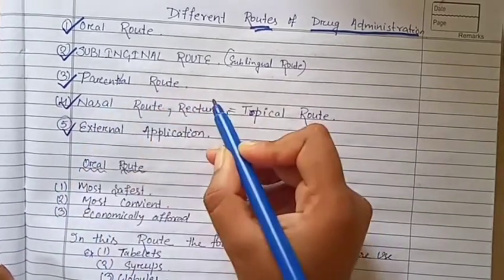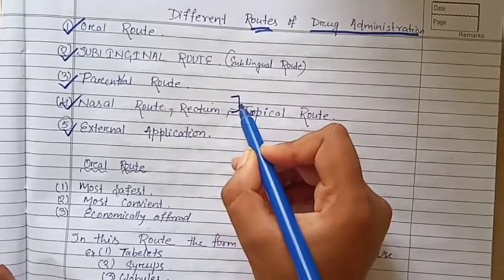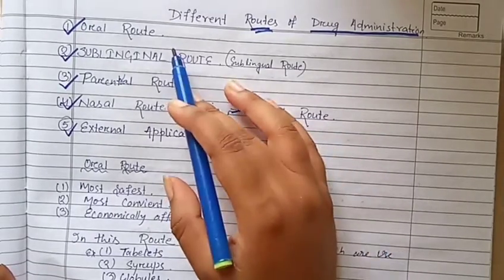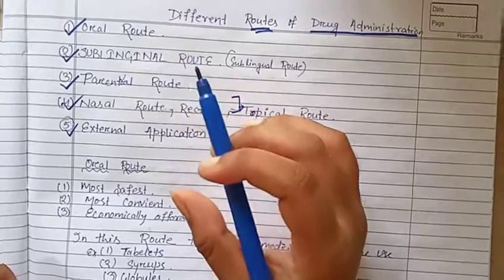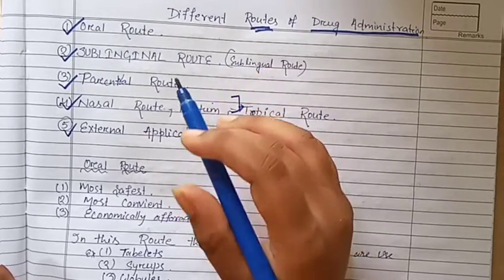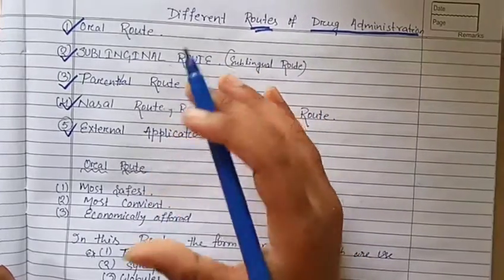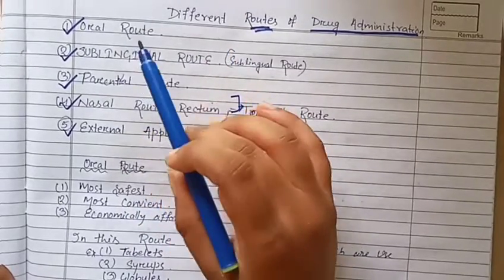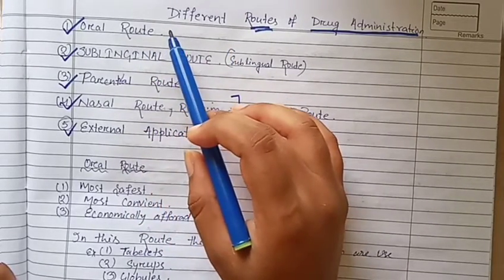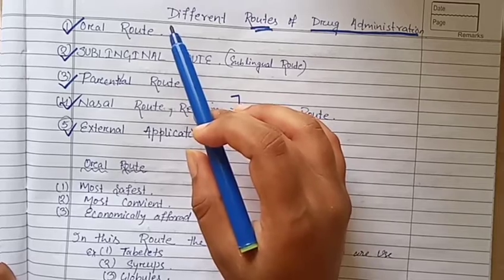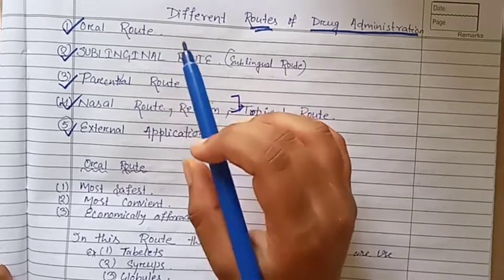Nasal route and rectal route belong to the topical route. What they are, what the examples are, and what the advantages and disadvantages of these routes are, we discuss in this video. First we discuss the oral route, which is mainly the general way of administration of homeopathic drugs.